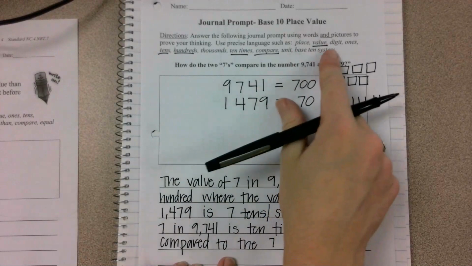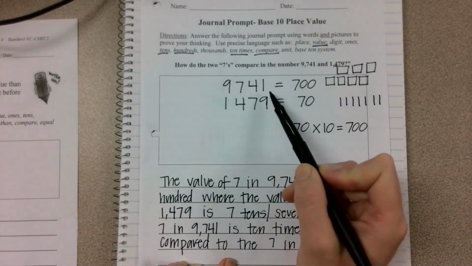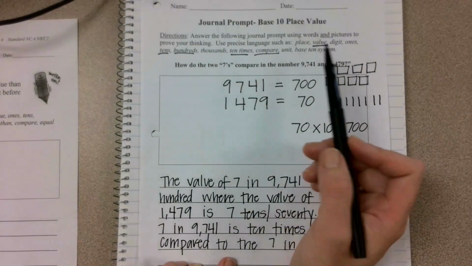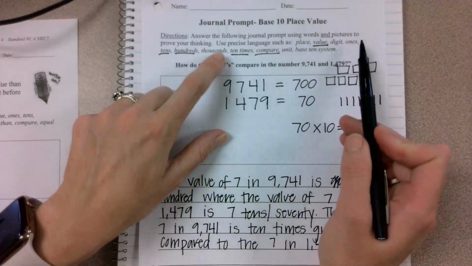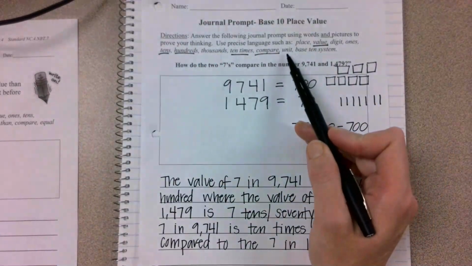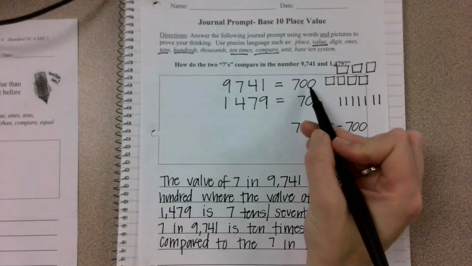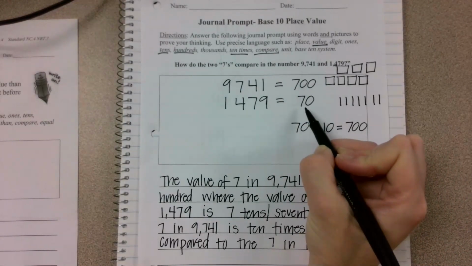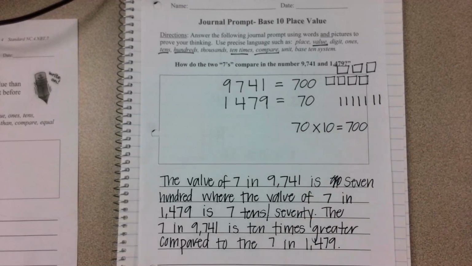Let's see, place digit ones. Okay, so there is no 7 in the ones. There's no 7 in the thousands, so I'm not going to use those. It doesn't say I have to use all the words, it says such as, so I don't need to use unit or anything like that. So, as you can see, this is 700 and this is 70, okay? And we drew it out and we can see that there's a difference there.